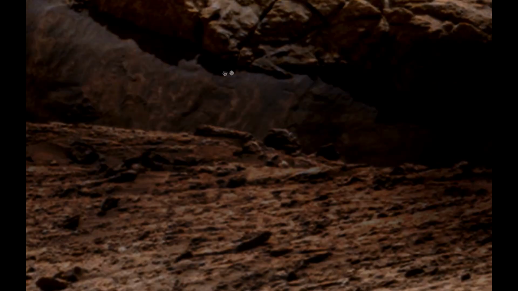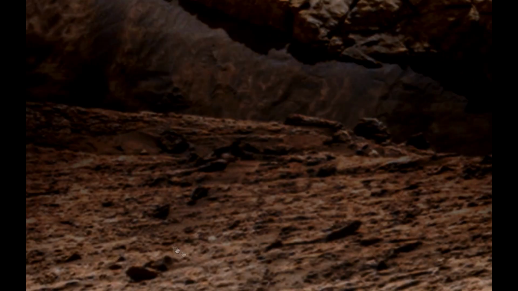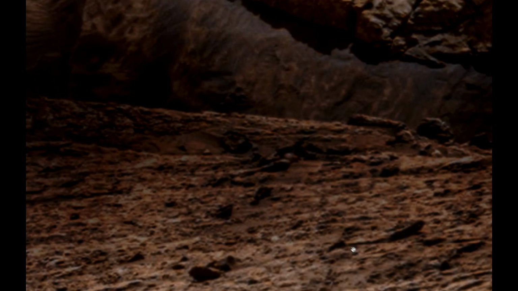Could these be some types of structures indicating dwellings? Are these the structures and or parts of living organisms that were once on Mars? Is this part of some machinery?